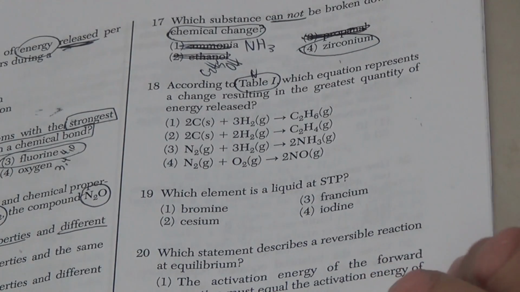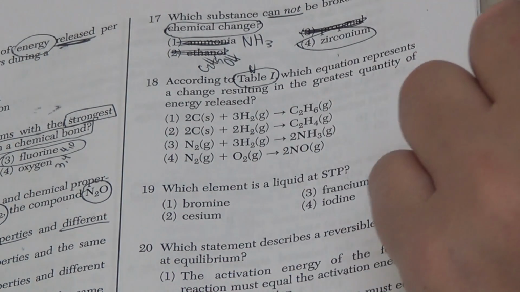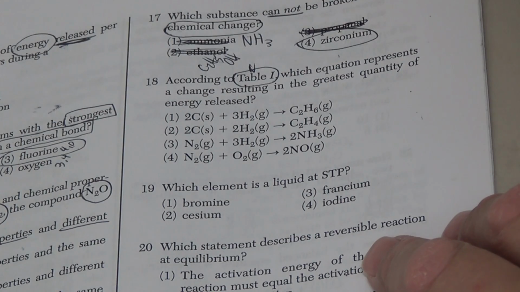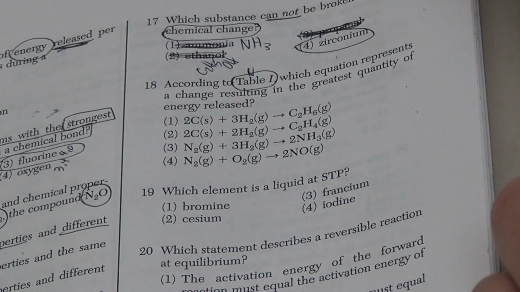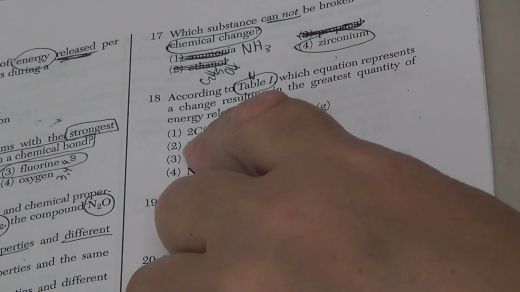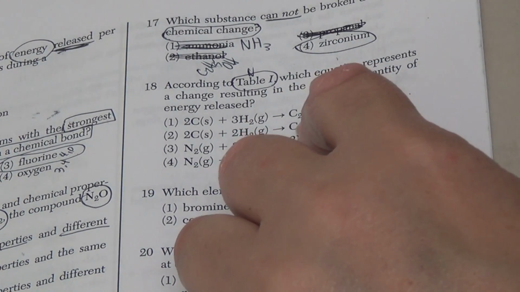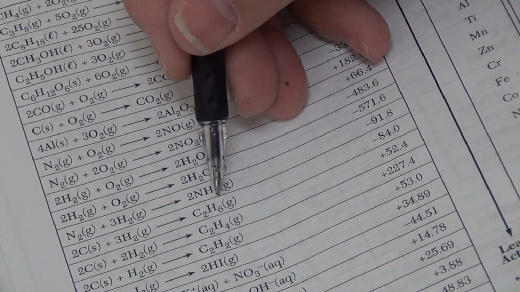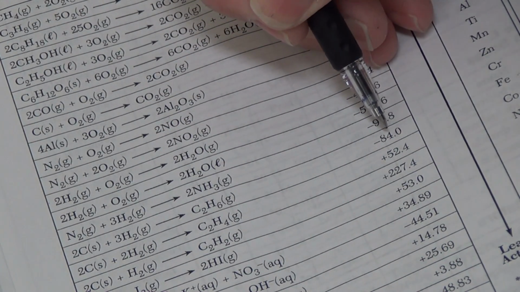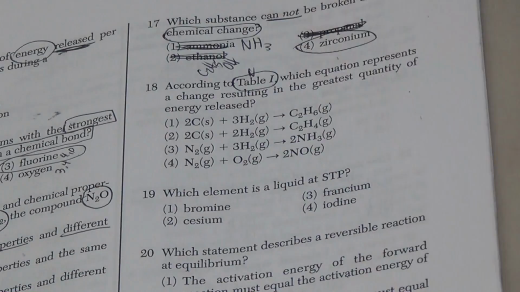Now this question says resulting in the greatest quantity of energy released. So we're looking for an exothermic reaction with the biggest possible number. So let's see. 2 carbons plus 3 hydrogens forms C2H6. The formation of C2H6 releases 84.0 kilojoules.